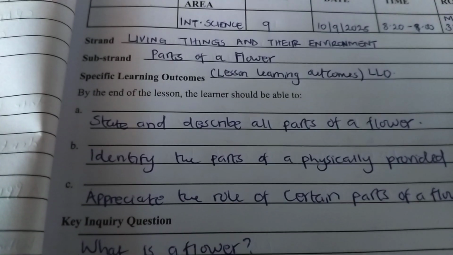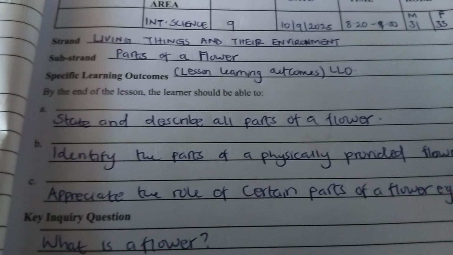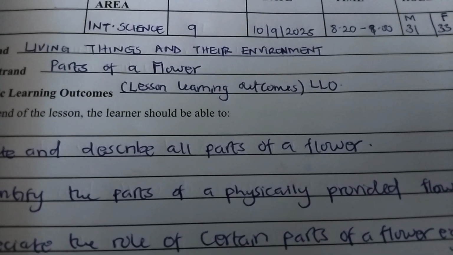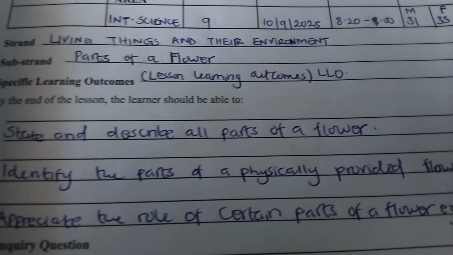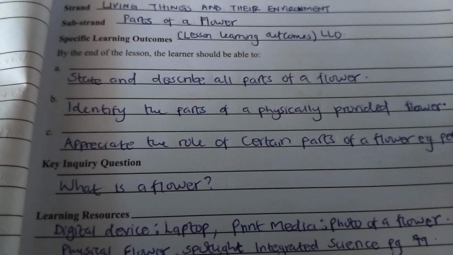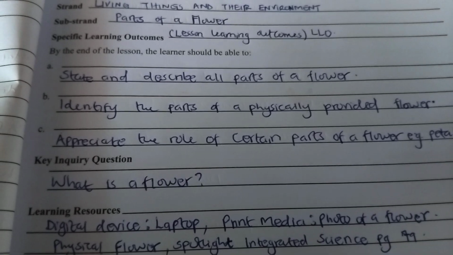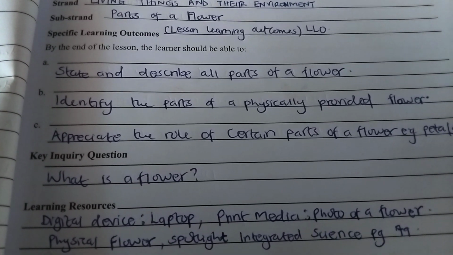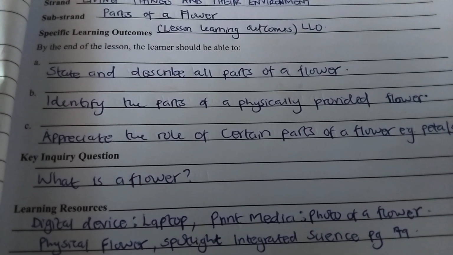That is the main topic, but we call the strand, and the subtopic as the substrand, or parts of the flower. And we have the specific learning outcomes, where it is known as the lesson learning outcomes, the LLO, where you have to have the first LLO. The SLO is the knowledge, or the knowledge in this case is state and describe all parts of the flower.